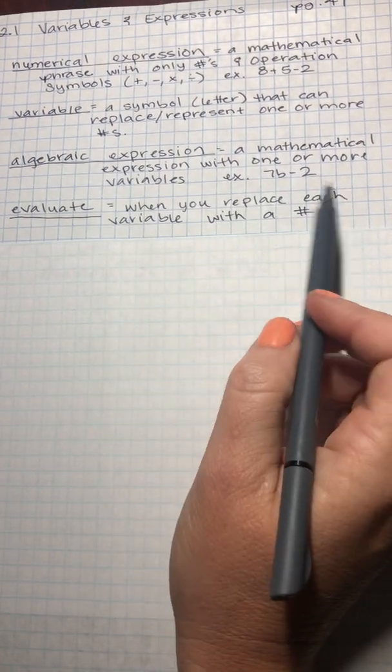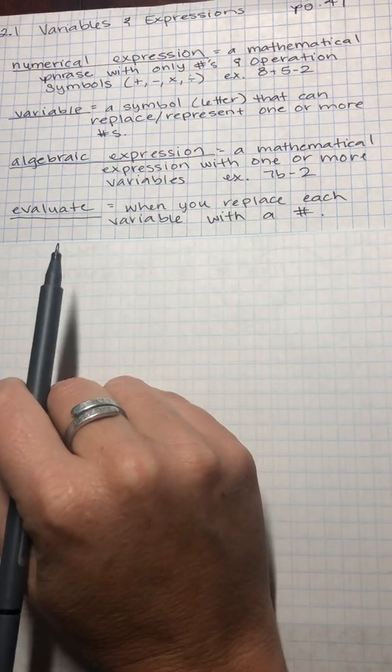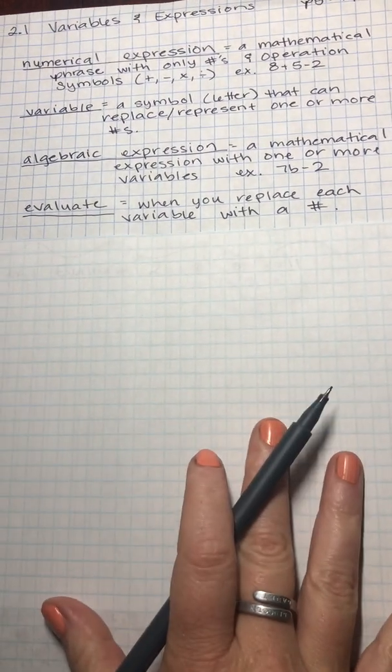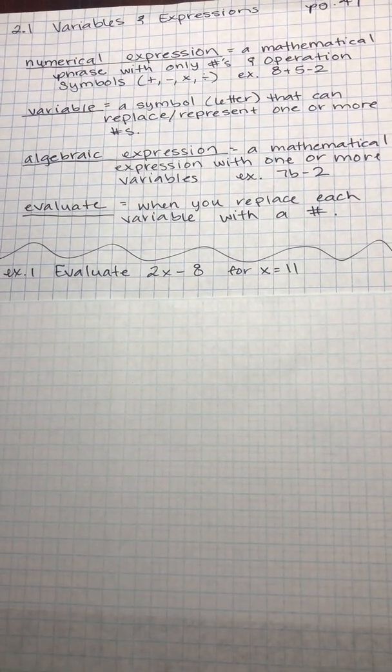Evaluate, when you replace the variable with a number. So evaluate means to solve it. Okay? All right, let's take a look at an example.